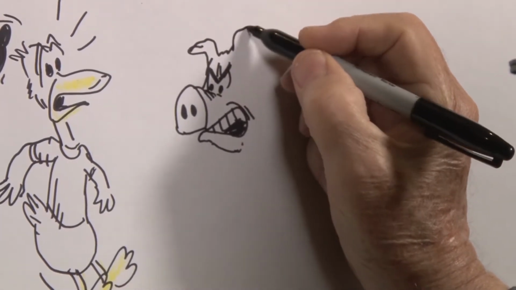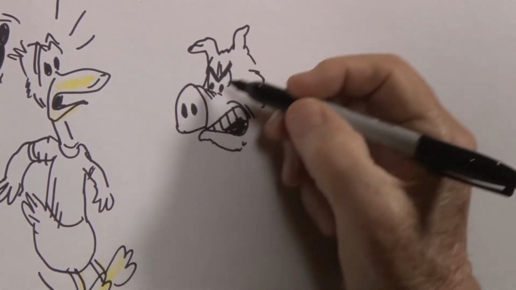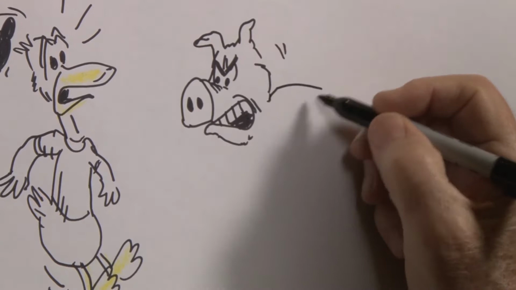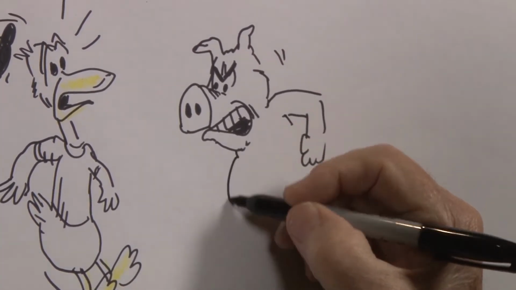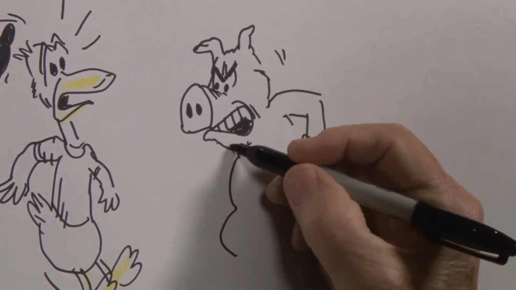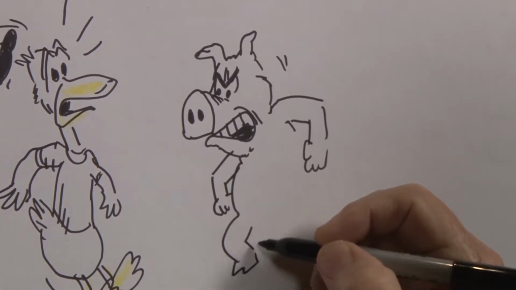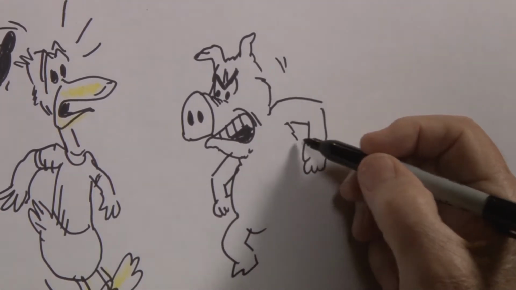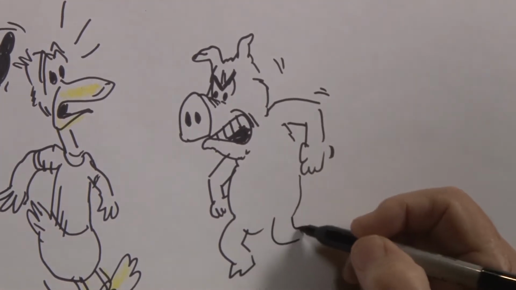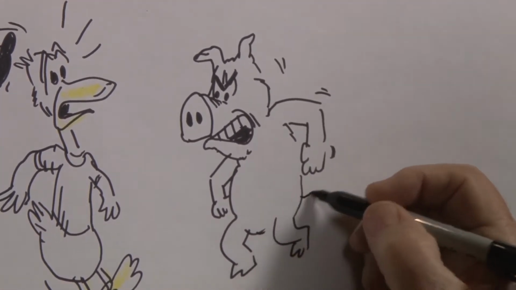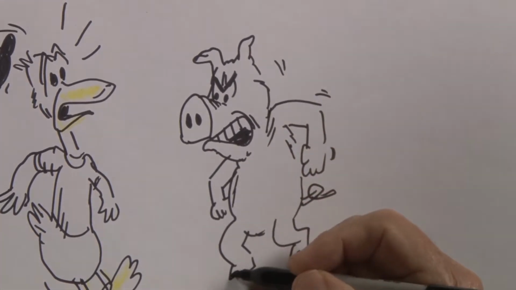And man, I think I scared myself with this one. And sometimes if you have an angry person or animal, he'll have his arms out like that, and his hands made into fists. He's ready to take on any comers.